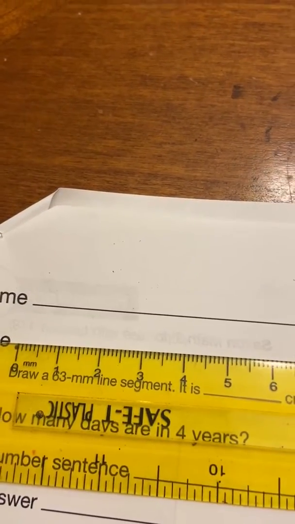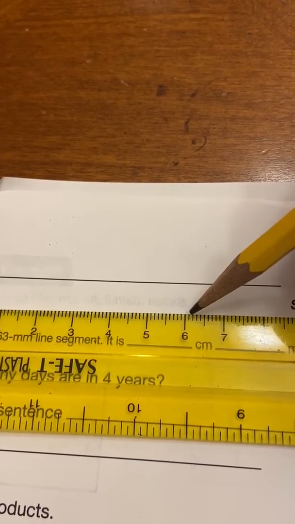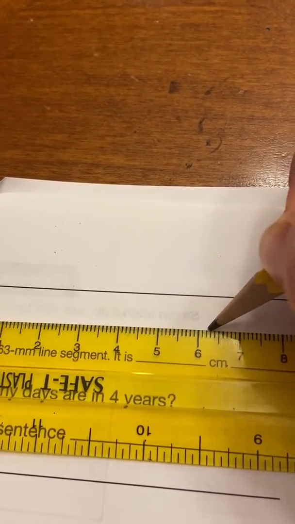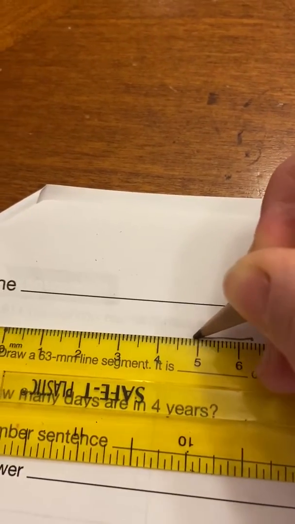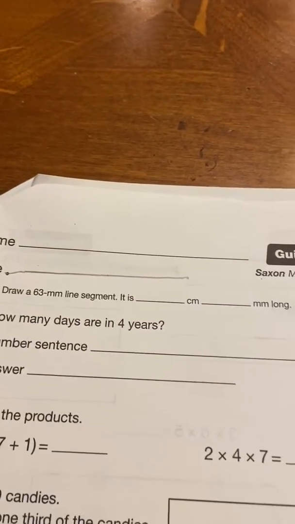Okay. So let me move it up just a little bit so it's a little bit easier for you to see. So here is 10, 20, 30, 40, 50, 60. Now I need 63. So 61, 62, 63. So I'm going to put a dot right there, and I'm going to draw my line. There we go. My line's a little bit crooked, I realize that.